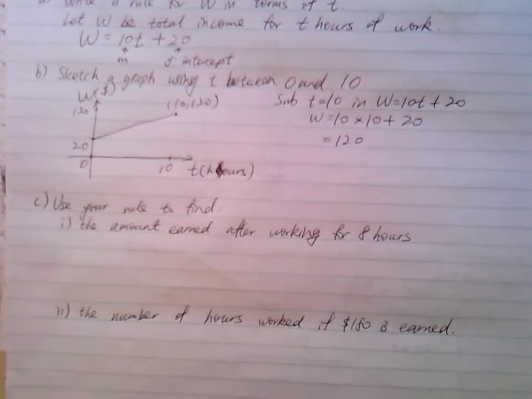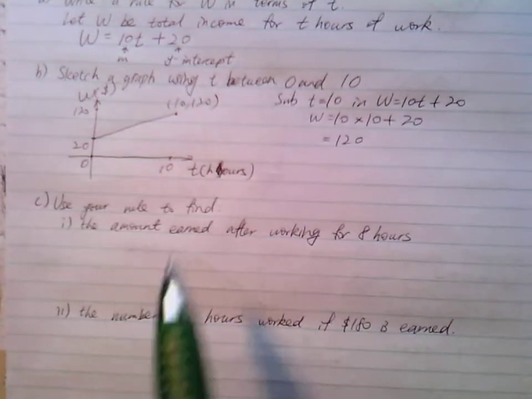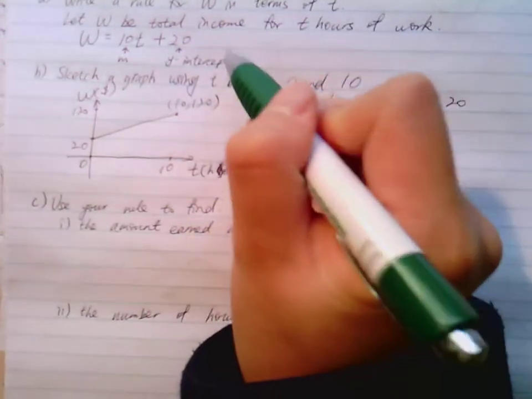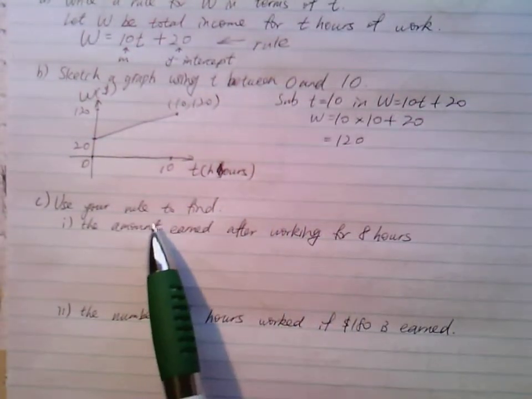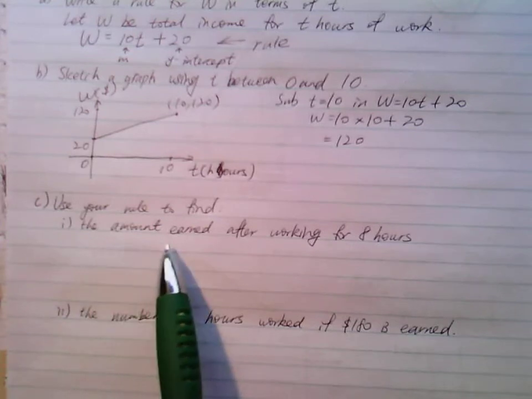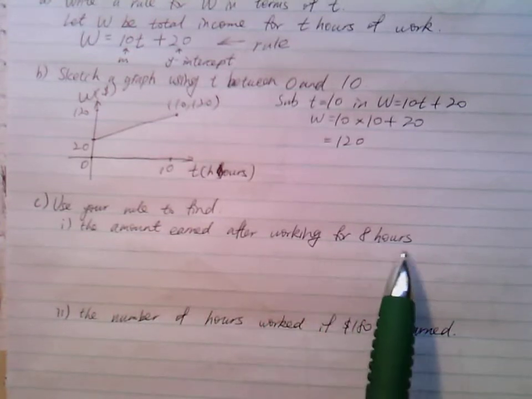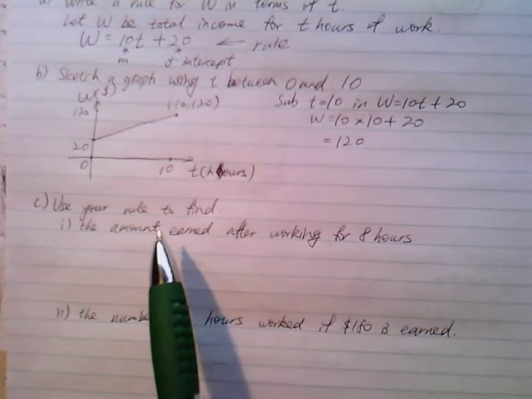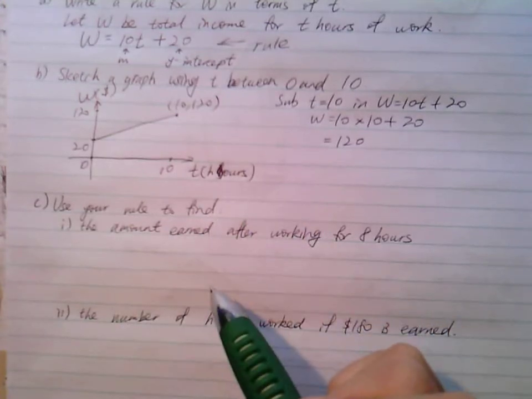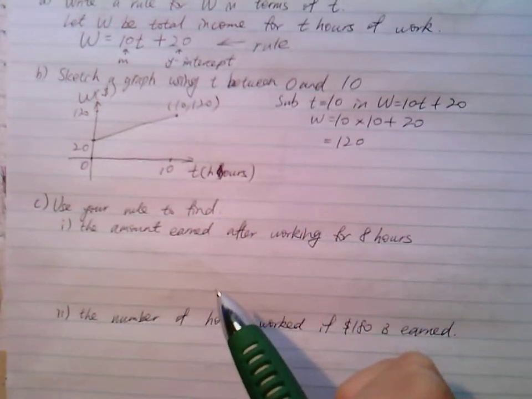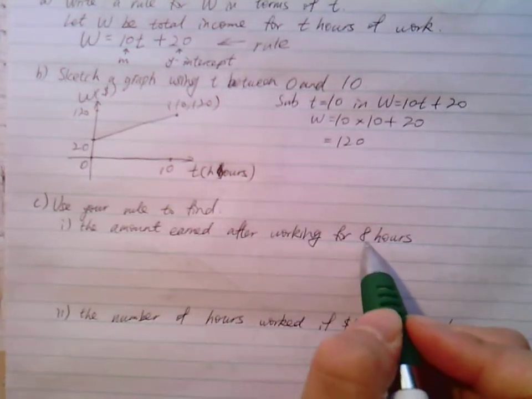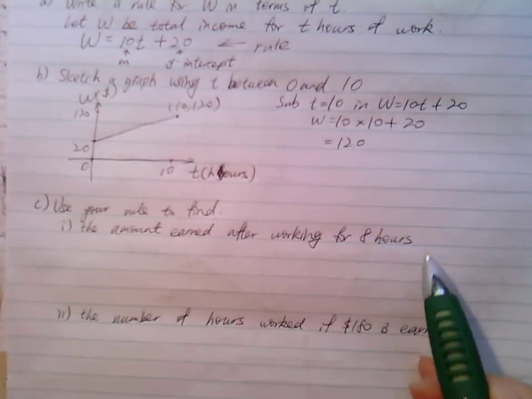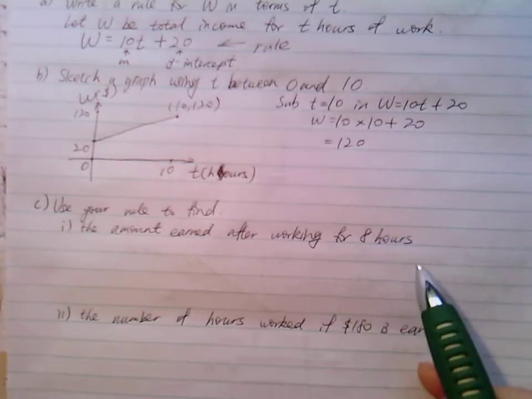Alright, part C. Use your rule. This is our rule. Use your rule to find the amount earned after working for 8 hours. Okay. So after 8 hours, what is 8? 8 is our T, yeah?